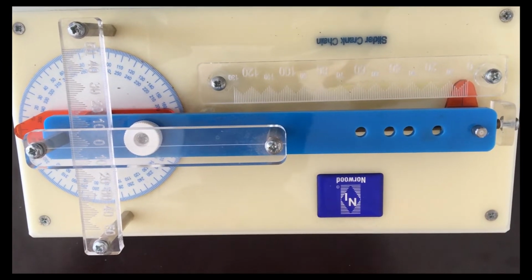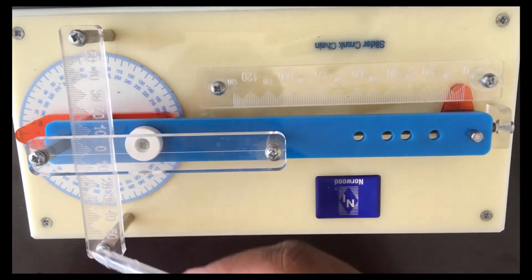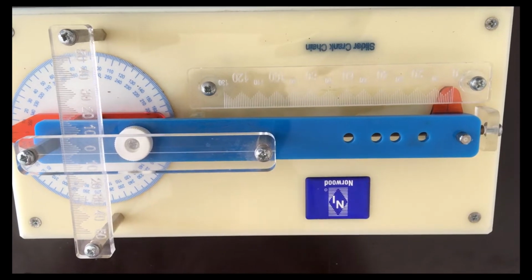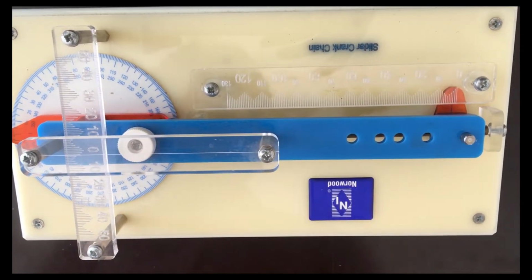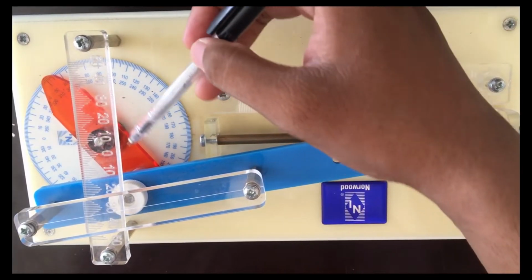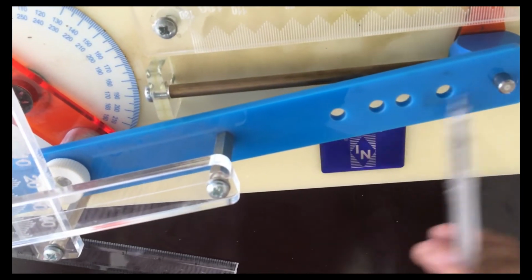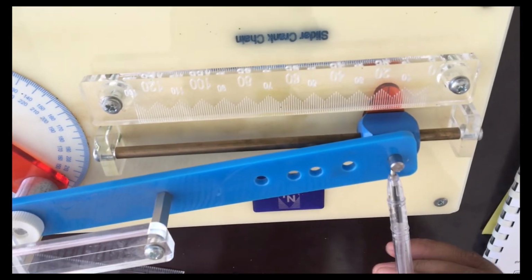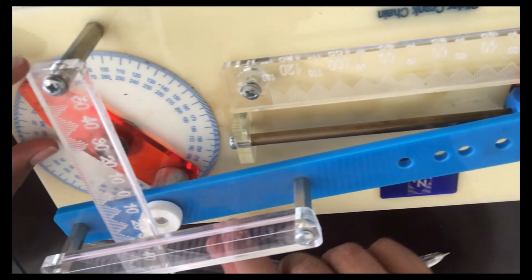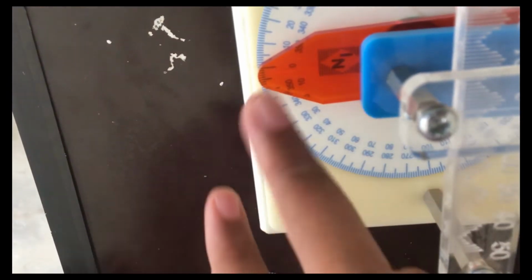This is the scale I mentioned in the specimen calculation, used to read the OX distance, the OX length. Here the orange one is the crank, and this is the connecting rod. The first step is that we have to set the crank angle at 0. This is the 0.